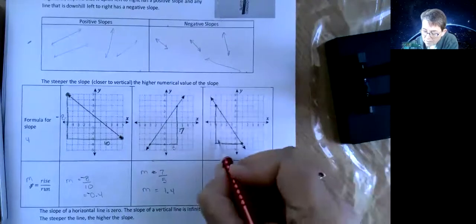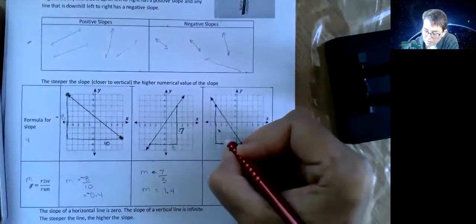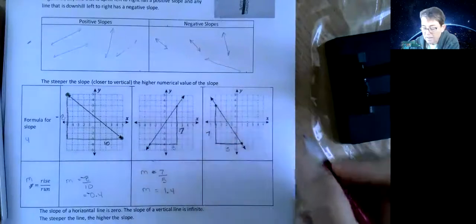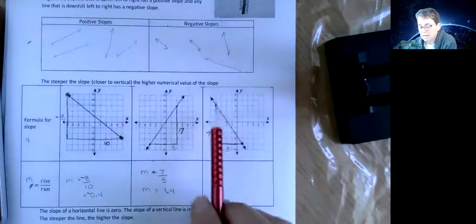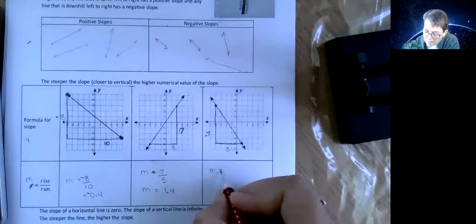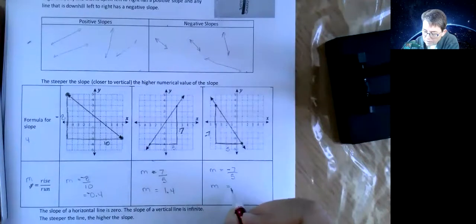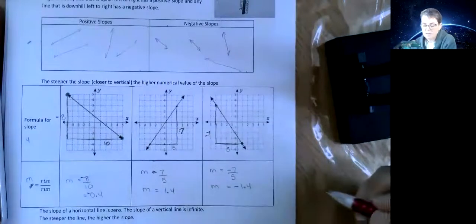All right, so 1, 2, 3, 4, 5. 1, 2, 3, 4, 5, 6, 7. But this one, right, to get from here to down here, we're definitely negative. So M is equal to minus 7 over 5. Slope is equal to minus 1.4. So always check that part.